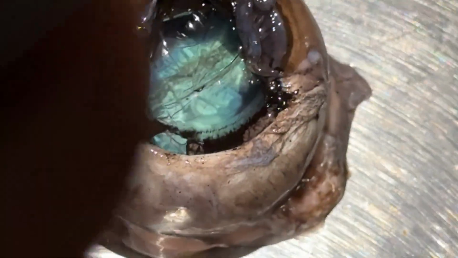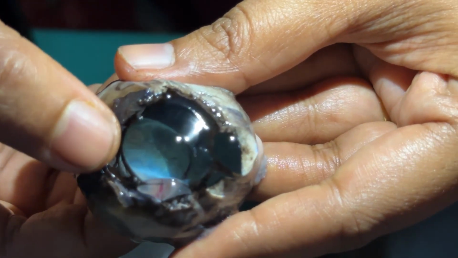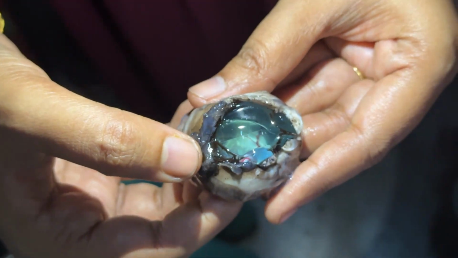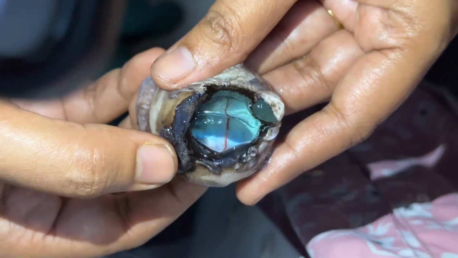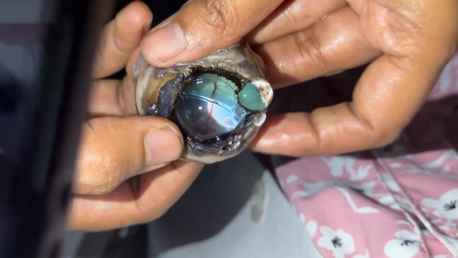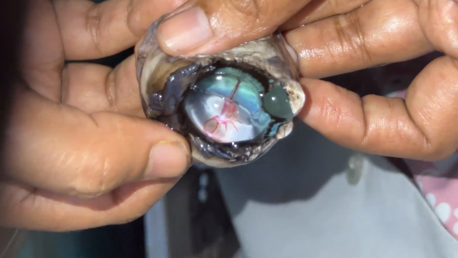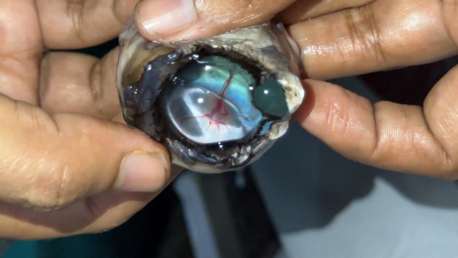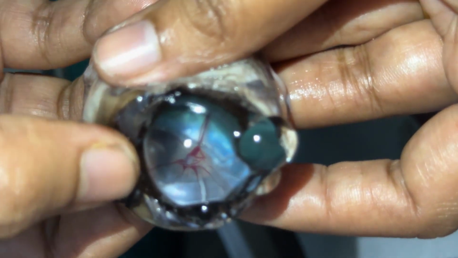Flash, can you please? Same structure. That is the optic disc. This optic disc. Light. That is the optic disc.